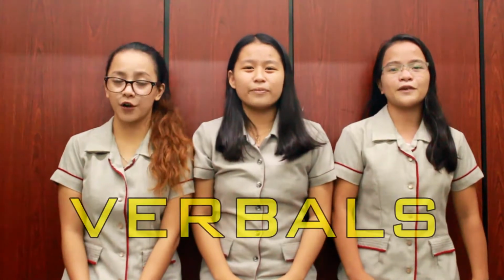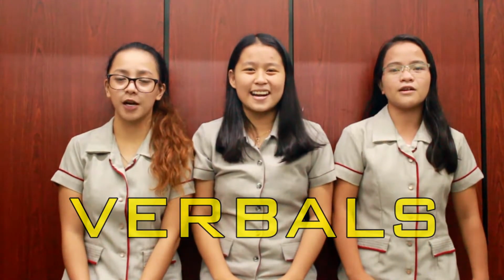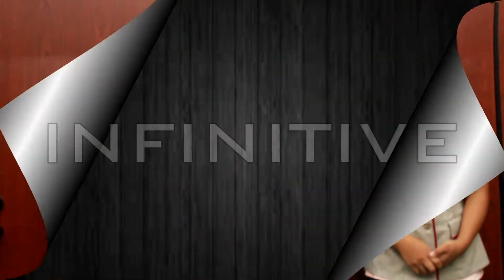A verbal is a verb that acts like different parts of speech. Sometimes, verbs act as the subject of the sentence, an adjective, or a direct object. Identifying verbals is not hard to do as long as you are paying attention to exactly how they are used in a sentence. Infinitives, gerunds, and participles are all types of verbals.